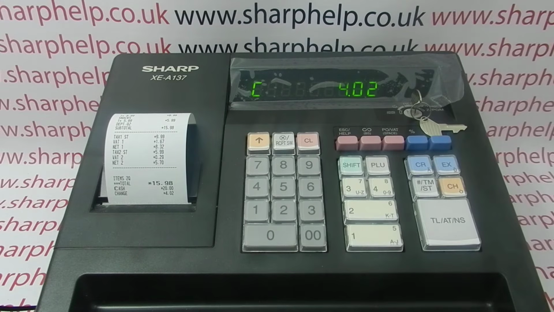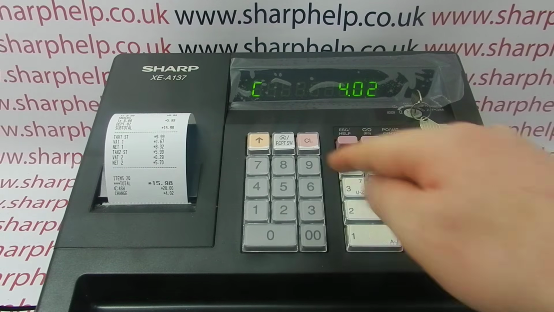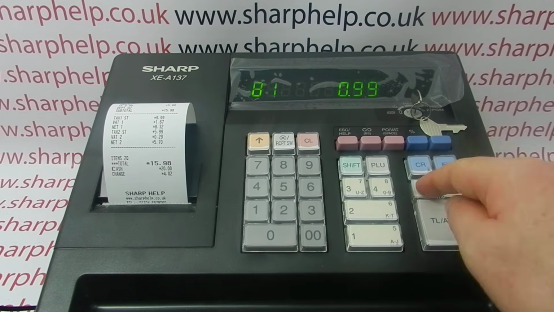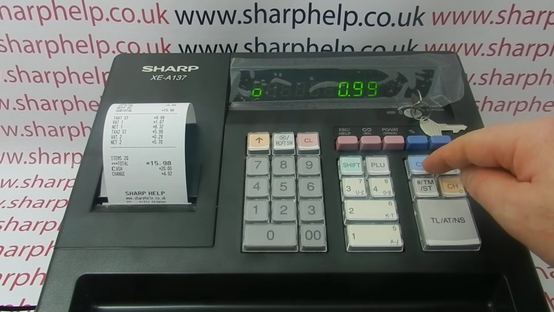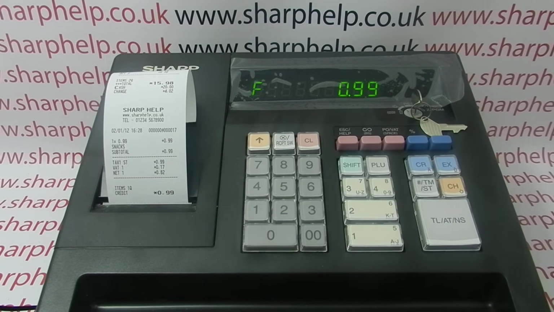Your drawer will then open, so you can issue the customer the change and the receipt if one's printed out while putting the money in the drawer. If they're paying by card, you'll have an alternative button to cash off the transaction. On this machine it's here. So again, the drawer fires, the receipt prints out, but obviously there's no change to be dispensed because you've processed the transaction separately on a credit card machine.